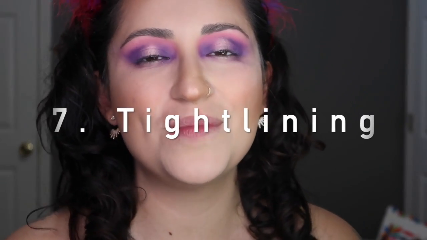Okay friends, our next term is tightlining. Tightlining is applying eyeliner under your lashes instead of on your lash line at the top. So what I like to do is take an eyeliner pencil, using the Urban Decay 24/7 Glide On Eye Pencil. I love this one, it's really great. And this is gonna look a bit crazy, so just bear with me. So instead of going above my lash line like we usually would do when we're lining our eyes, you go below. So there are a couple ways to do this.